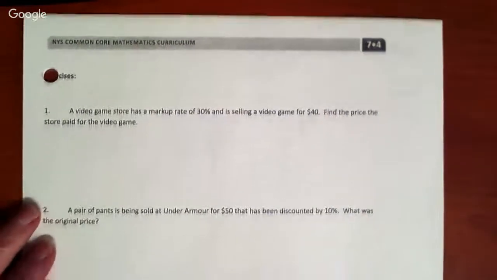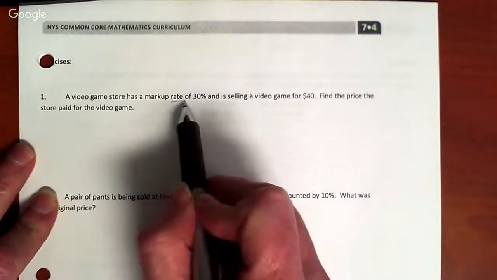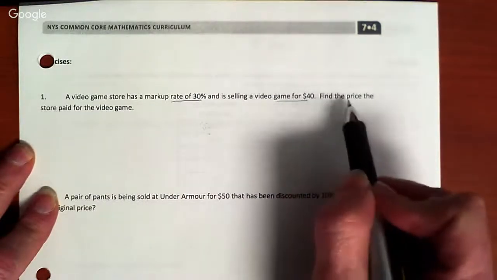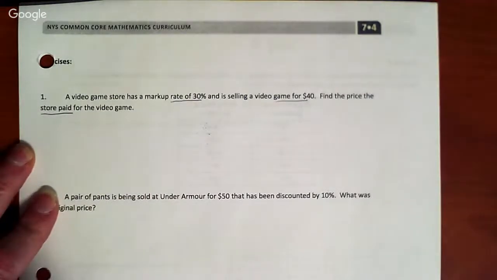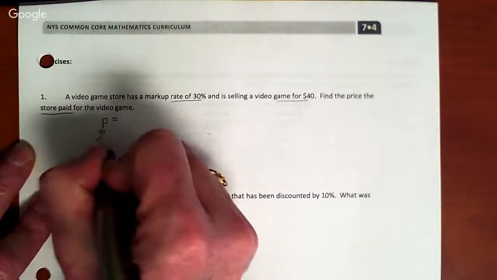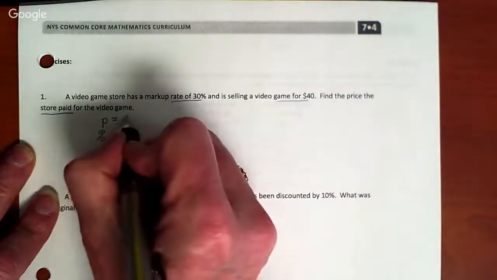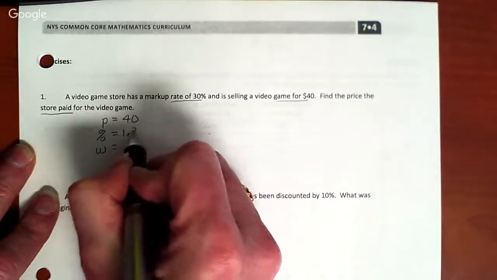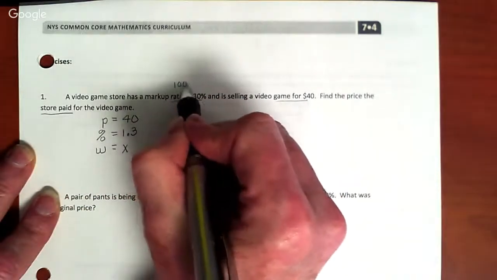A video game store has a markup rate of 30% and is selling a game for $40. Find the price the store paid for the video game. Okay, so in this case, we have P, percent, and W. So we have 40. Remember, the markup rate was 30, so it's 1.3, and X. Remember, 30%, so 100 plus 30.